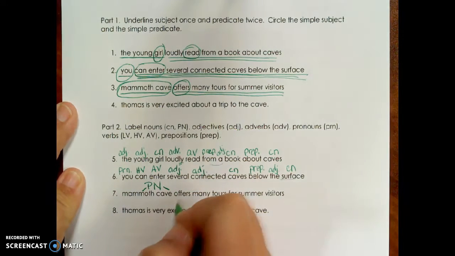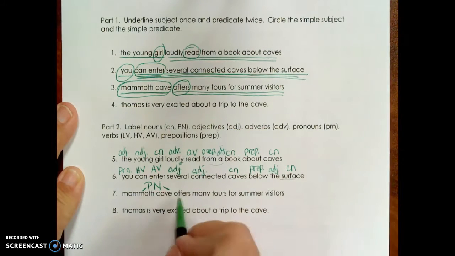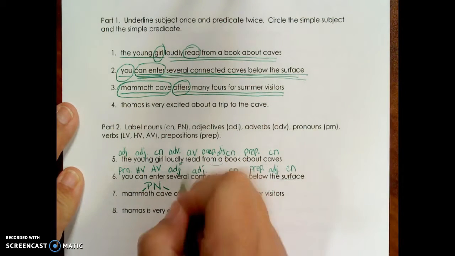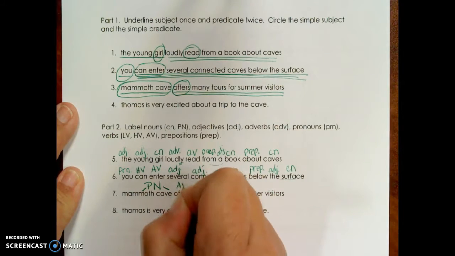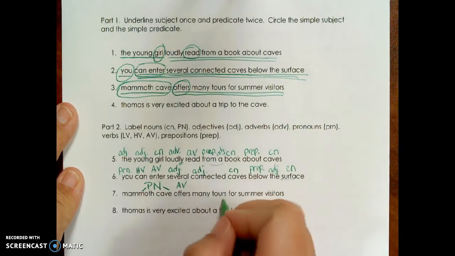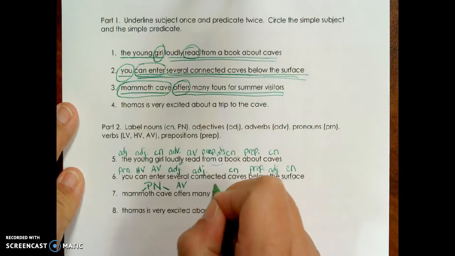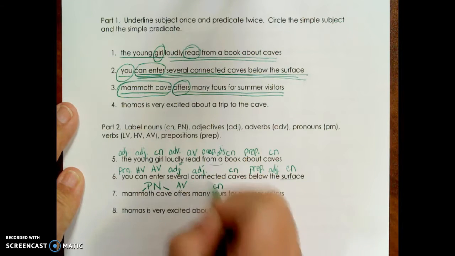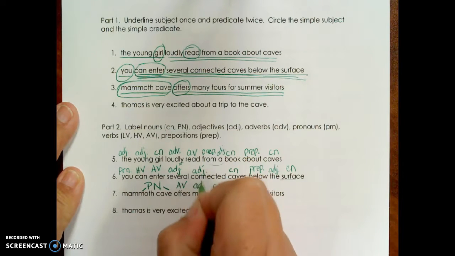Offers is the verb, and again, it's not a helping verb because it's alone. So it's an action verb or a linking verb. If it's a linking verb, remember we can put is or equals there. Mammoth Cave is many tours for summer. Mammoth Cave equals. That doesn't really go, so it's an action verb. So we have tours as a common noun. Many describes the tours, the number of tours, how many, how much, which makes it an adjective.